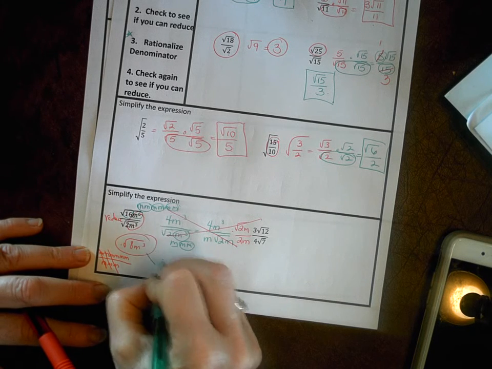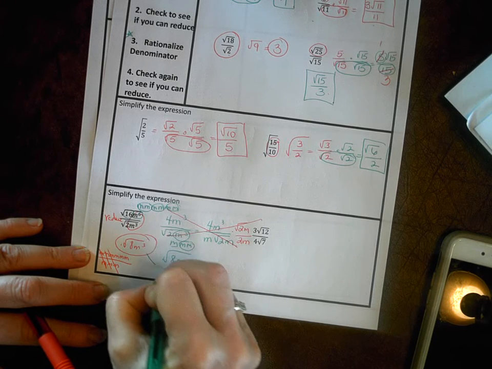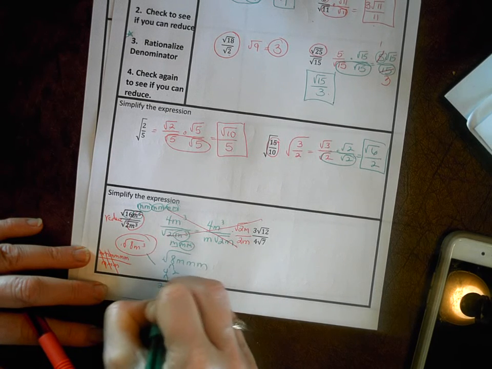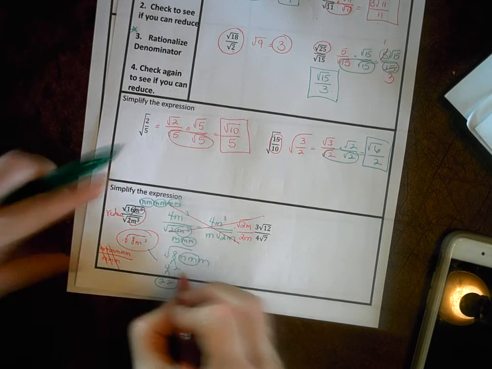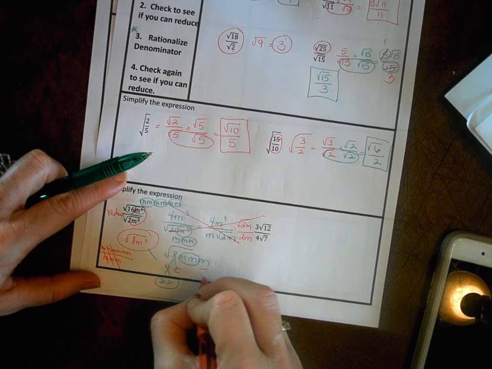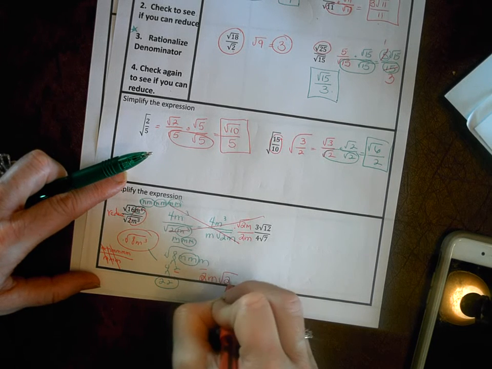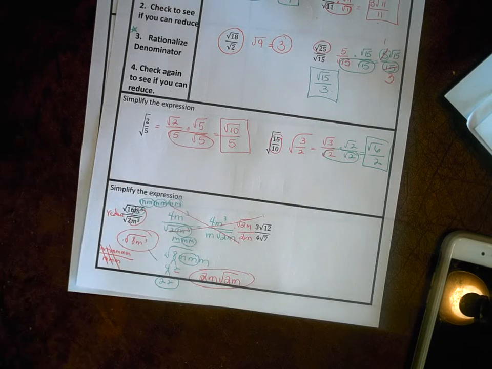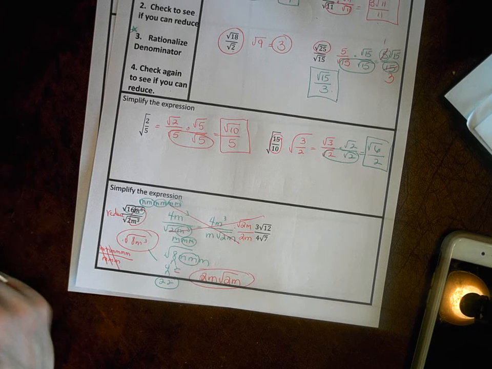I can break down 8 to 4 times 2, 2 times 2, the 2's match, a pair of m's. These would be left, and so I'd get 2m radical 2m. Now I could have done it the other way and got the answer. It was just going to be a mess. It's easier if I would have reduced to begin with.